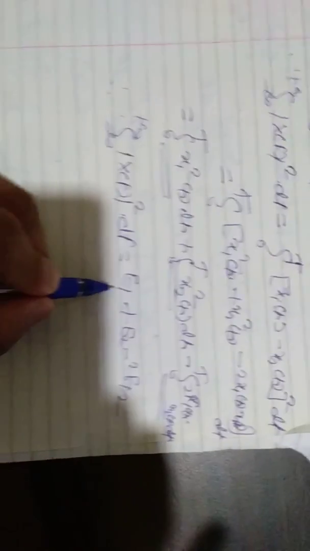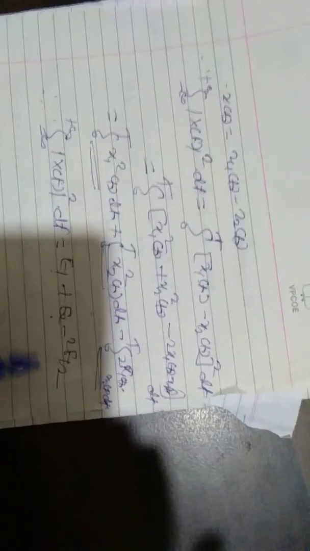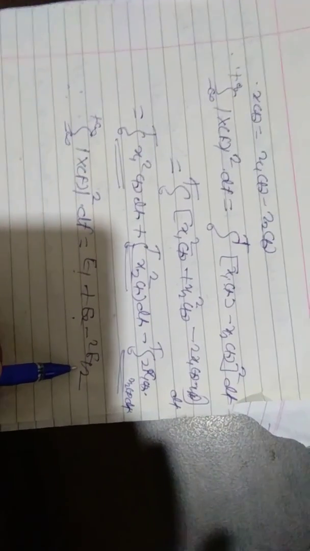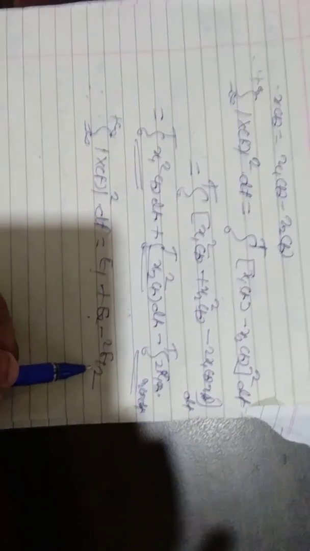E1 is the energy of signal x1 of t, E2 is the energy of signal x2 of t, and E12 is the energy due to correlation between x1 of t and x2 of t.